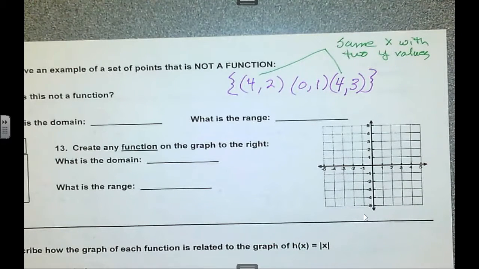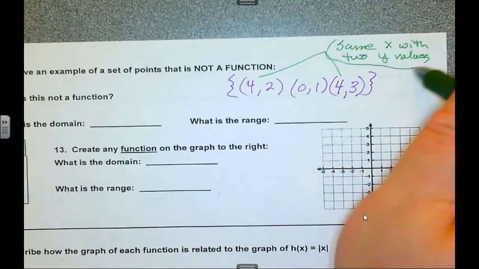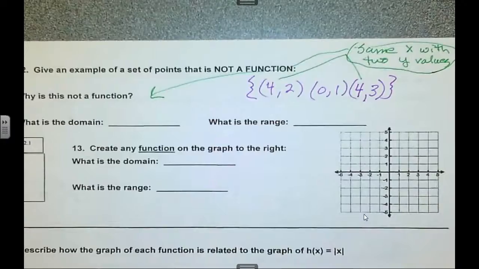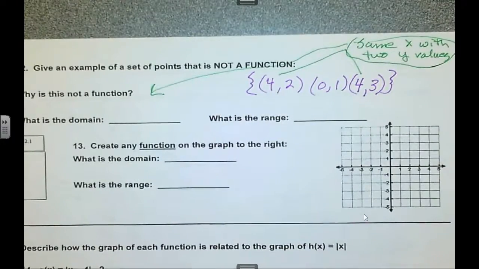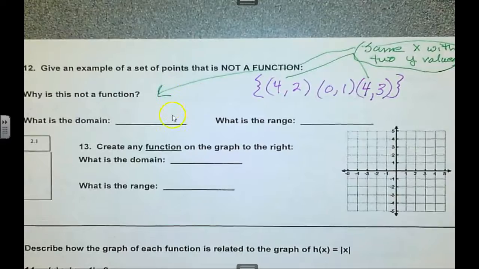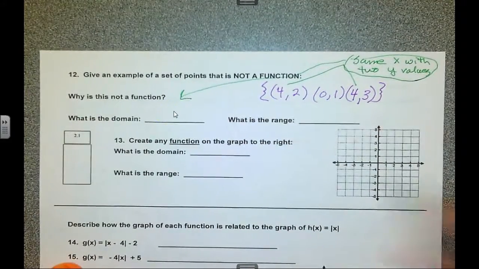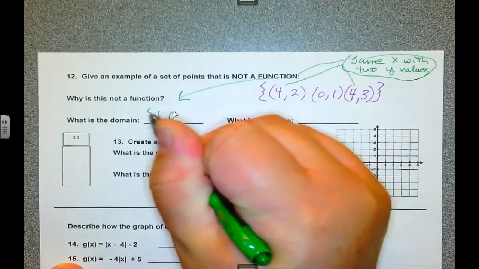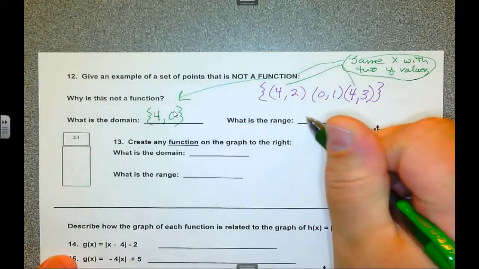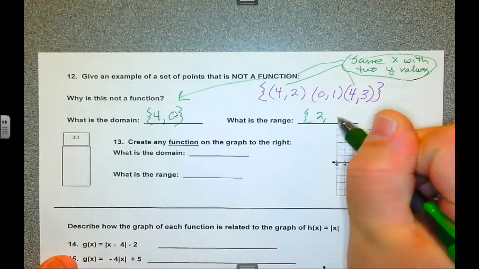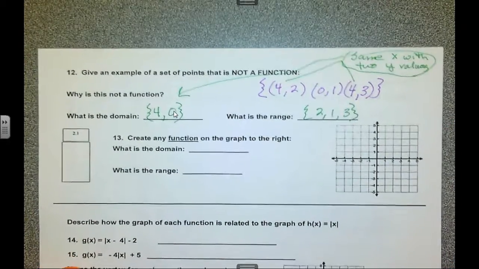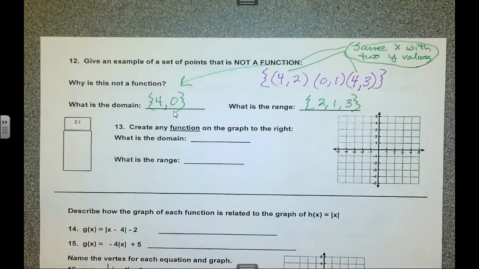So what's my domain here? Actually, this should go here, right? Why is this not a function? What's my domain? My x values, right? And the range, my y values. All right, that's enough. Keep going.